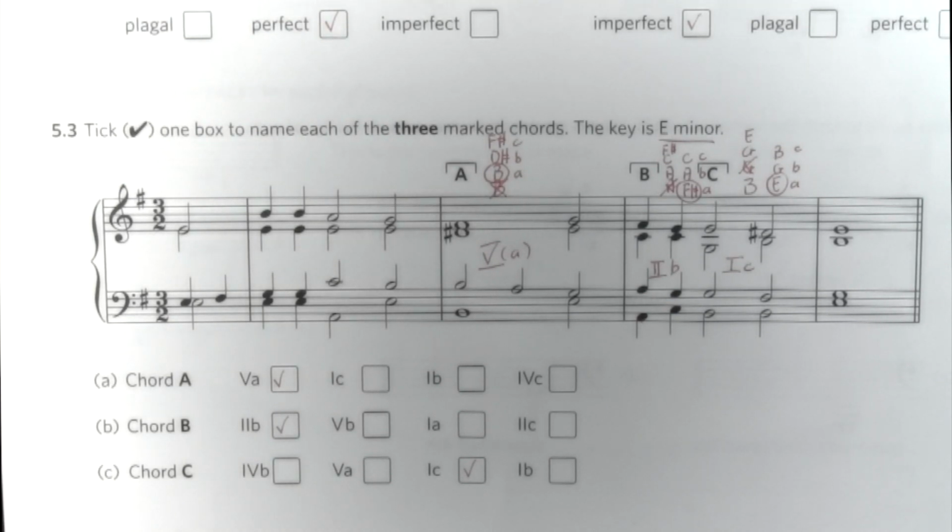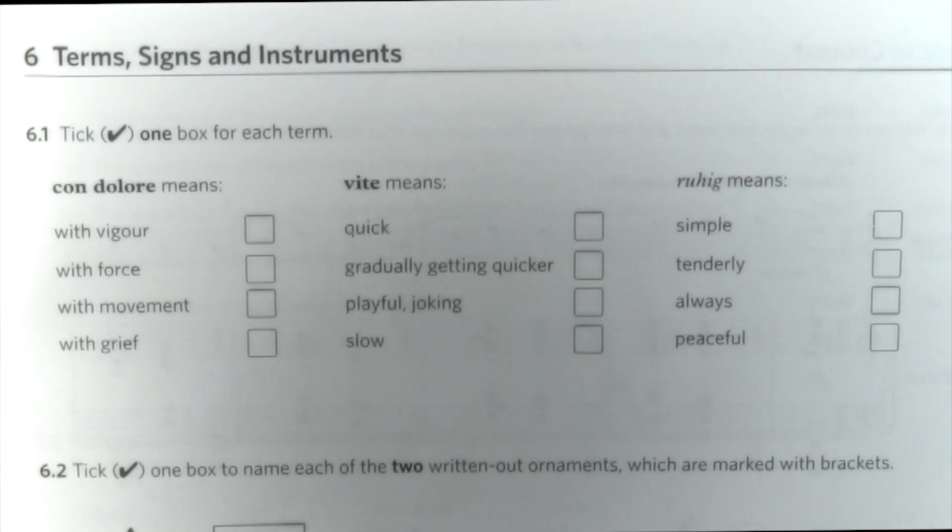Now let's go on to section 6. Terms and signs and instruments. The best way to remember them is to memorize them, but also be active and engaged when you have experience. For example, when you play a piece and you find one of the terms, try to remember how you play it. Try to engage with the meaning of it, and that will make a massive difference to your learning and to your memory, okay? That's my only recommendation here. Otherwise, it's just a memory thing, an experience.